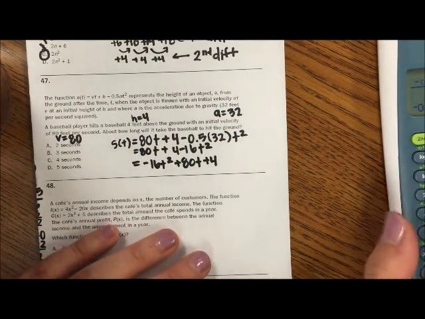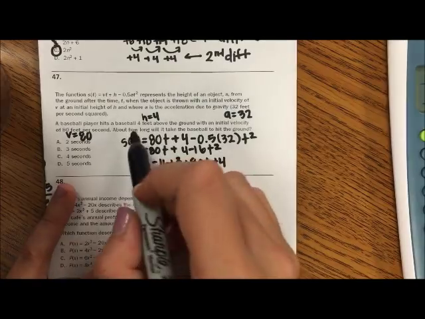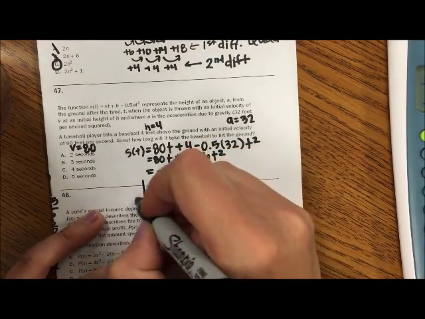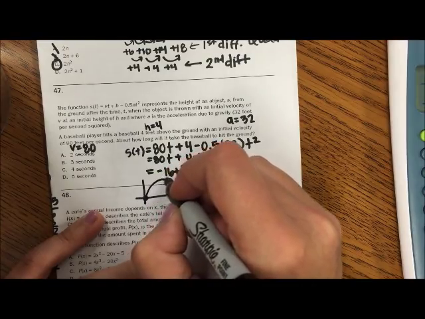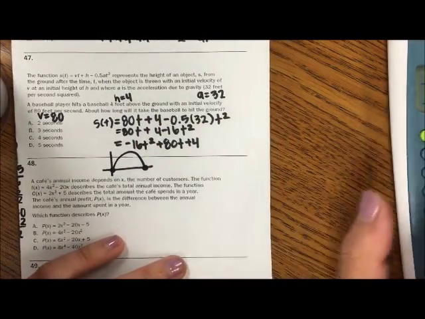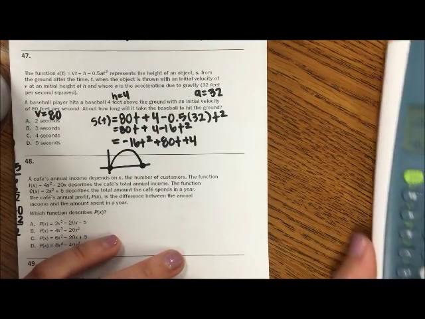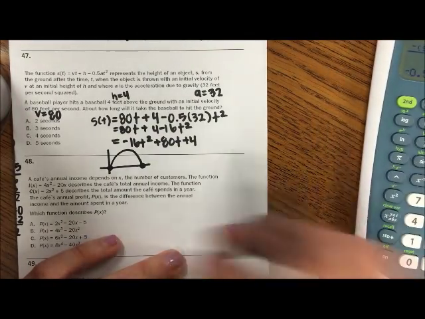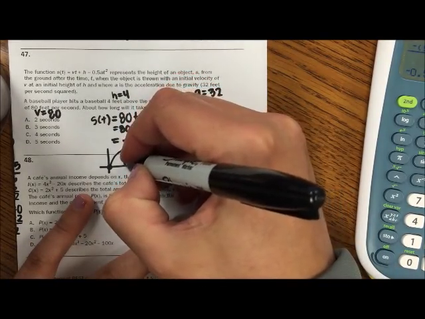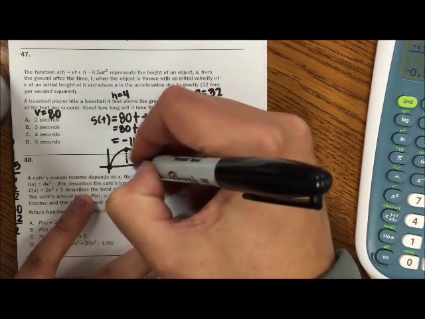Okay? And then before we solve this, actually, what's the question? How long will it take the baseball to hit the ground? So it wants to know how long from here to here. Okay? How long from there to there? So one method would be, let's go ahead and try to find the vertex, because the vertex is the middle point, and we can take that middle distance and multiply it by 2.